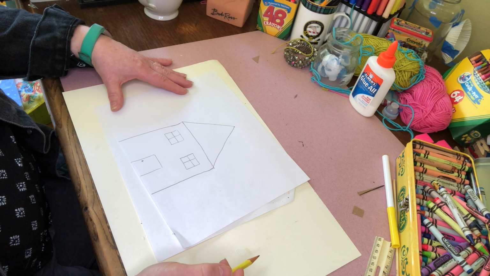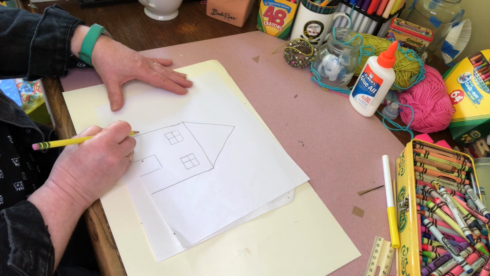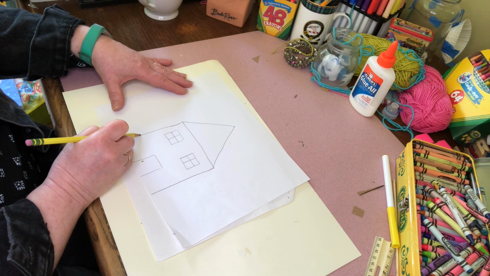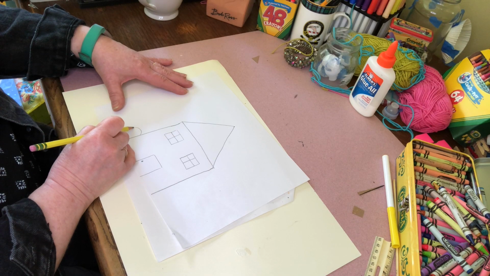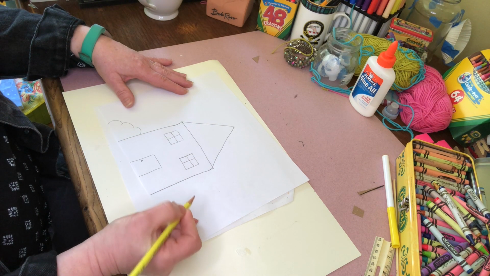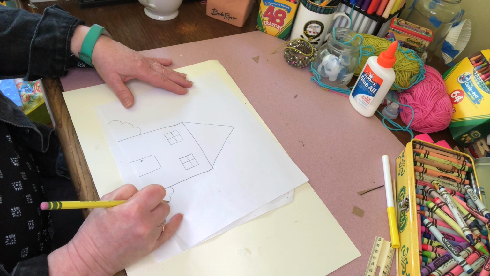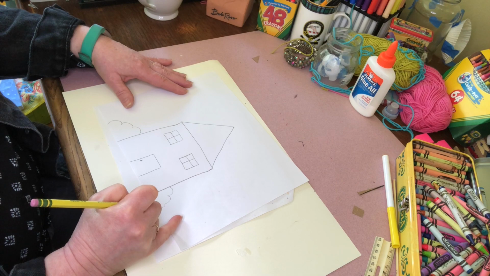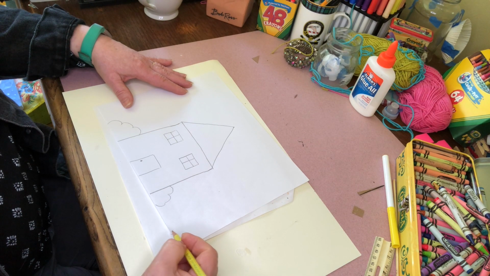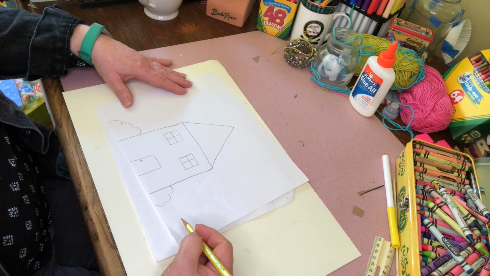Okay, so I have a nice cute little house. Maybe I want to think about also the outside. If I just put my pencil and just roll it like this, I could make some bushes. Just simple shape like this. Now, earlier on in the year, we did make a tree, and there's beautiful trees outside.